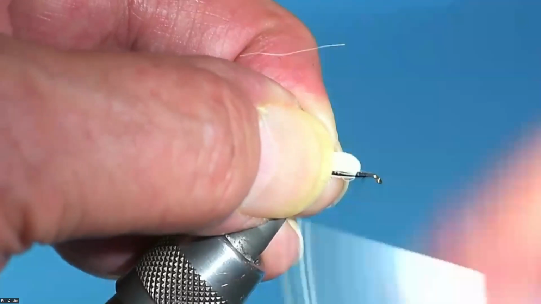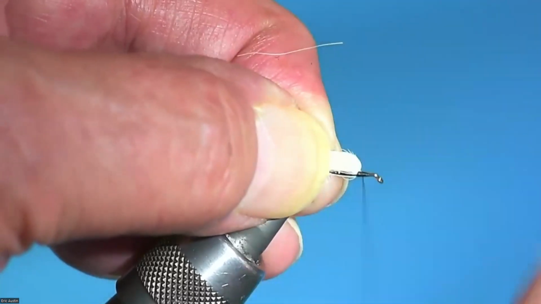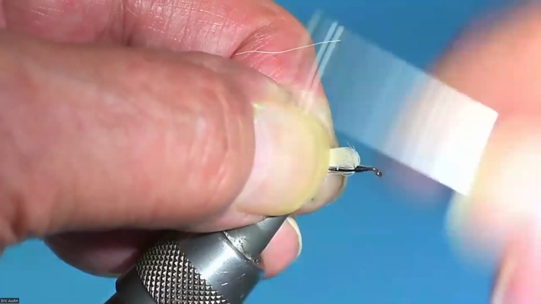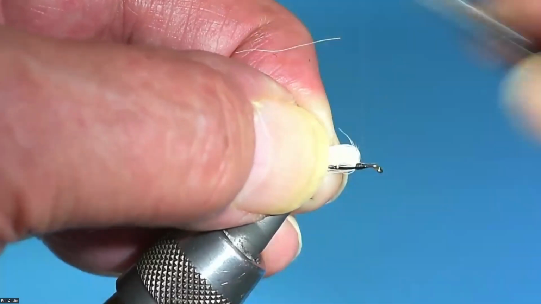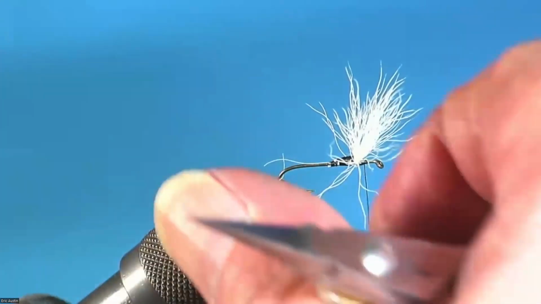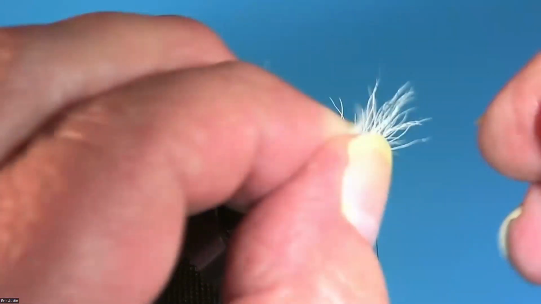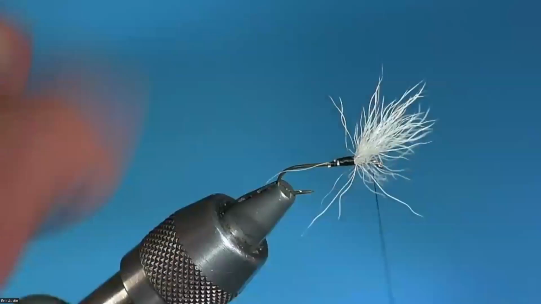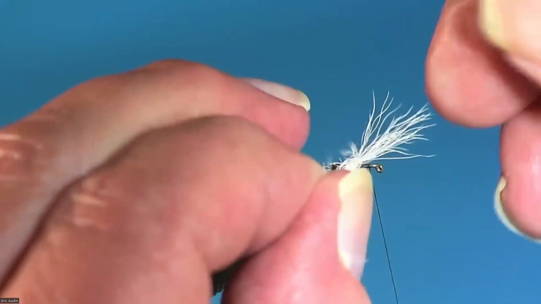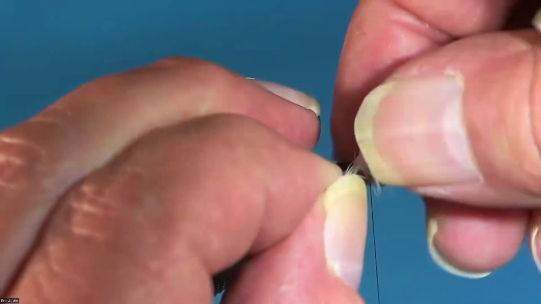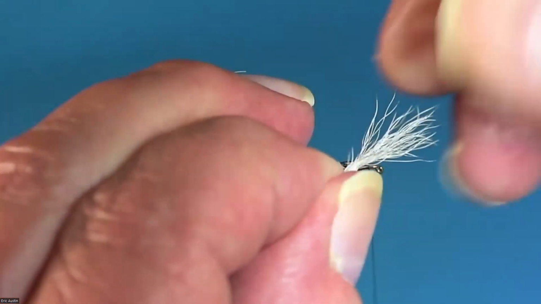I could have left a little more room for hackle up here at the front. I would have liked to have had this back a little more than it is, but at this point it is what it is, and we'll work with it. As far as the winging goes, I pretty much use the same winging technique that I use for Catskill flies, very similar.